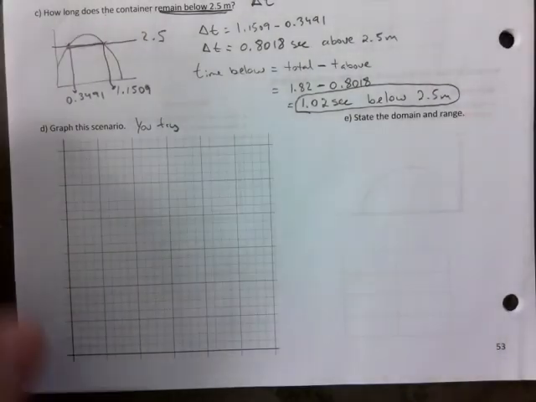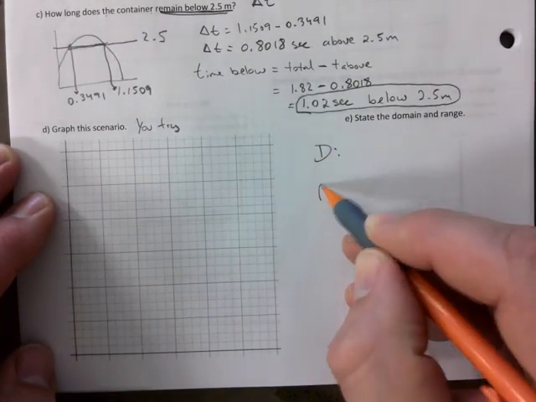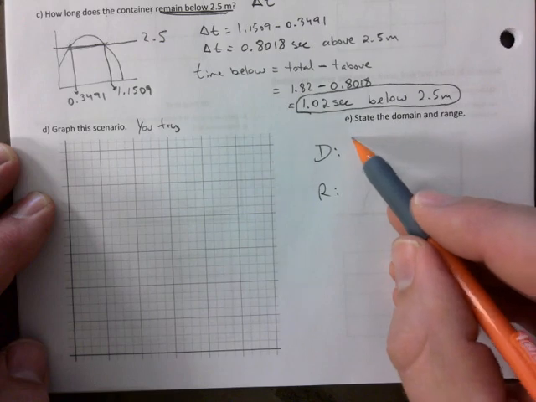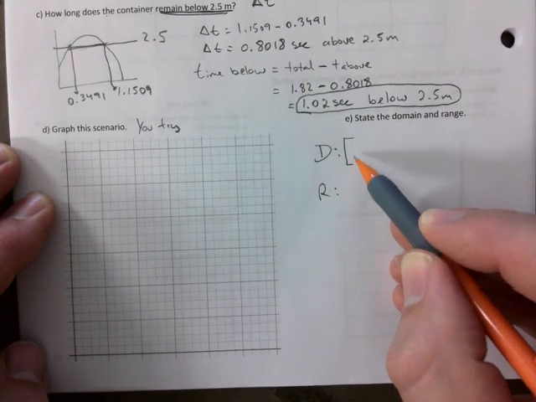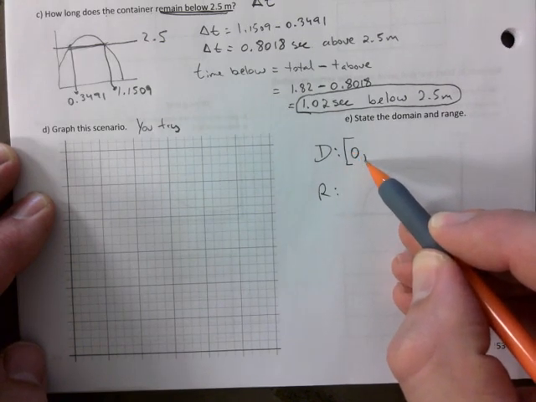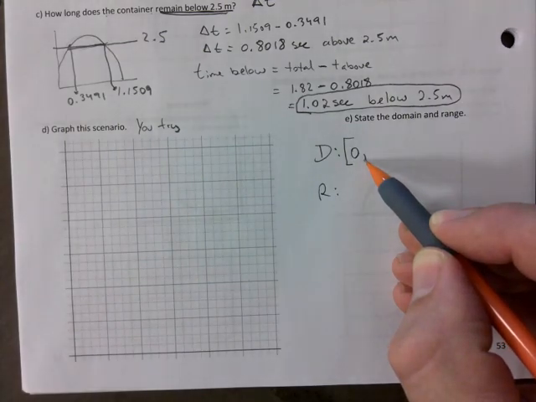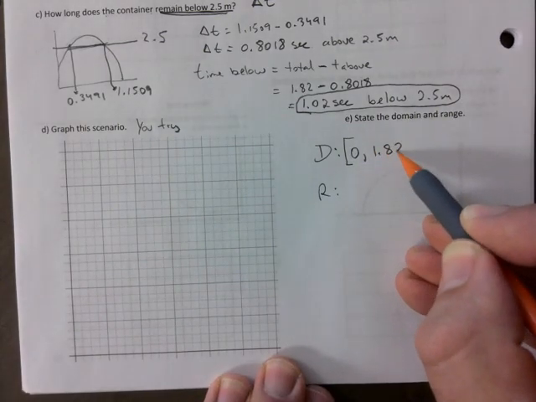What's the domain and range? That is very important to know how to state that. Domain is your time. You start at time 0 and it stops when it lands on the rim, which we know is 1.82 seconds.